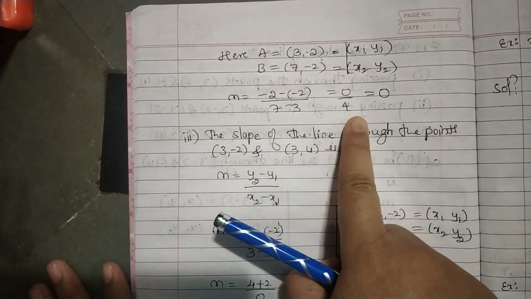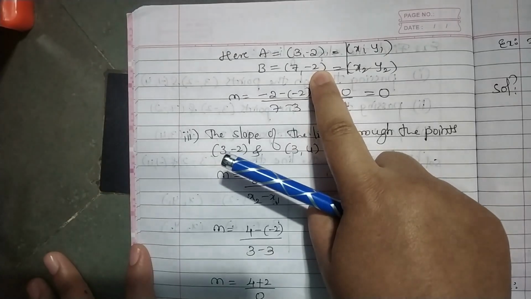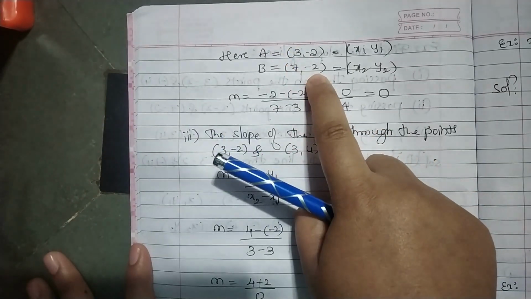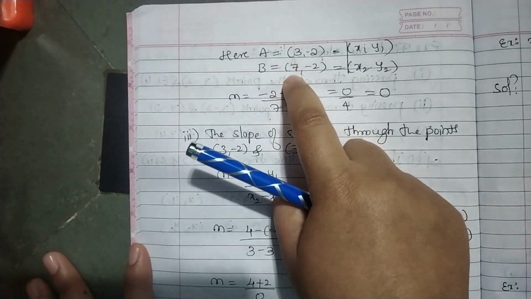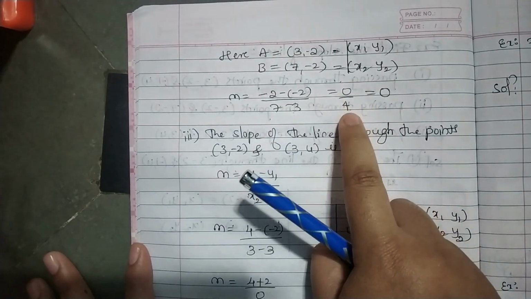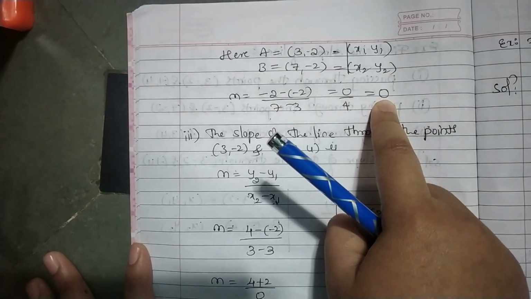You will get minus 2 minus of minus 2 by 7 minus 3, which is 0 by 4. 0 by any number is 0.